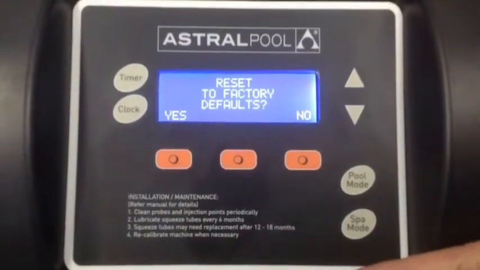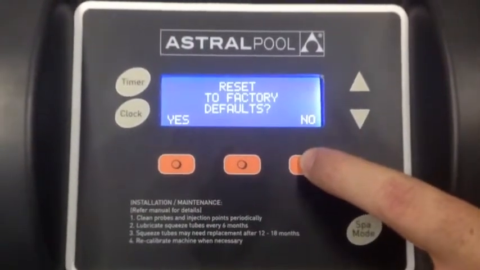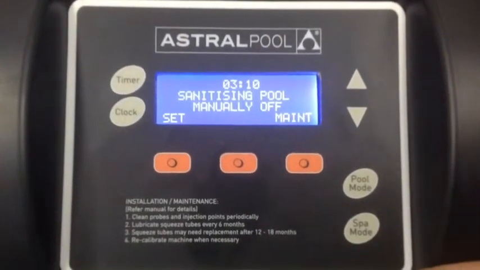Reset the factory defaults. After you've done everything, just say no here. If you say yes, you have to go and reset. So say no, that will take you back to manually off, and then everything is set in the functions of the unit.